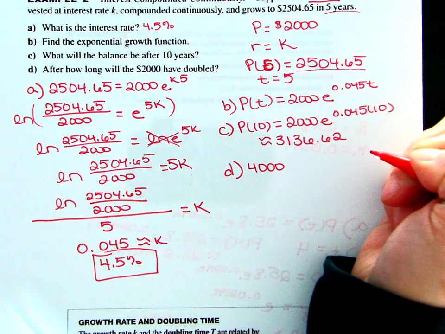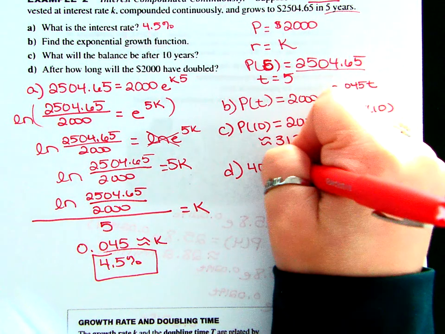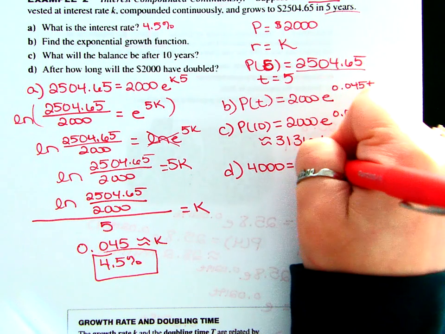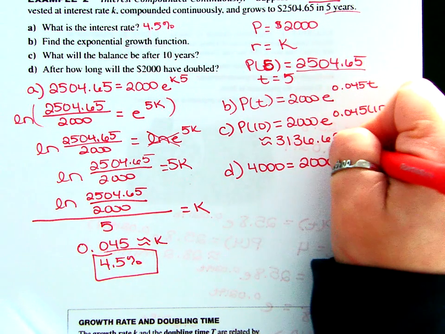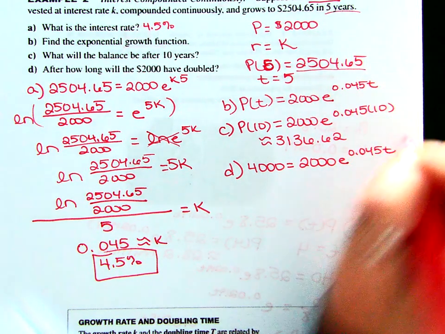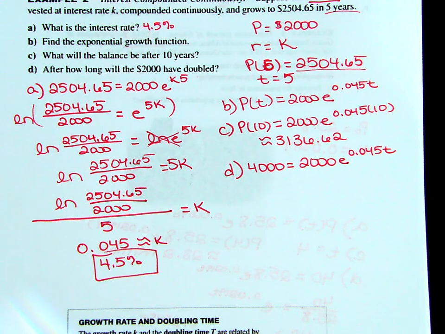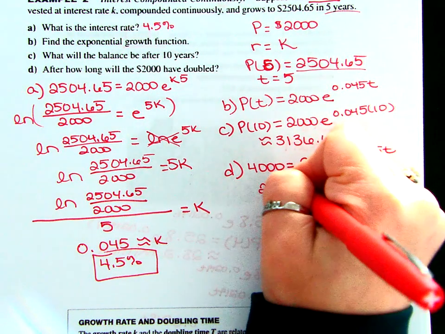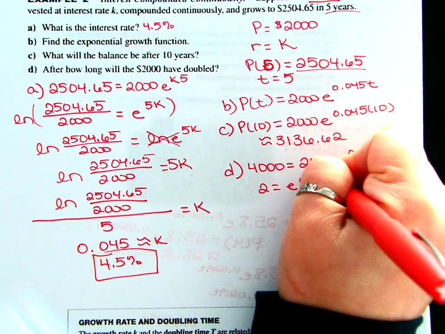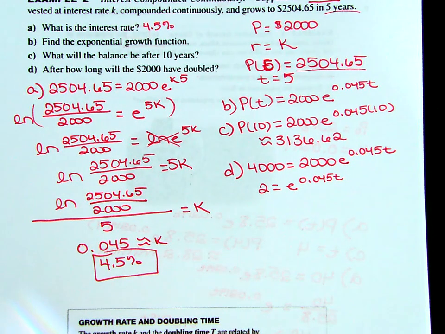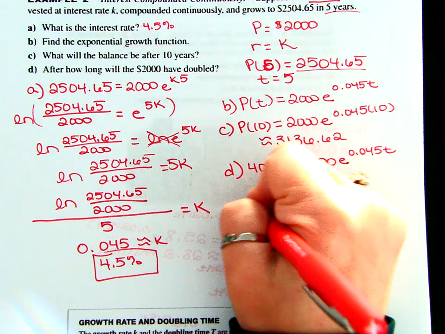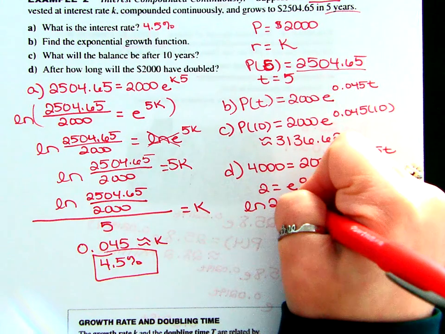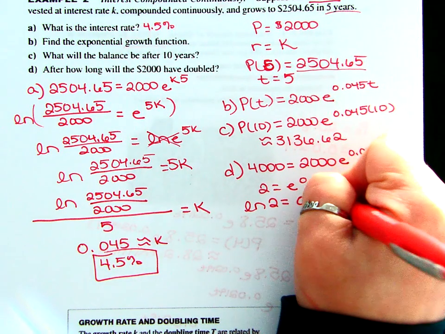And we're going to figure out our time. So divide by the 2,000 and you get 2. Now we'll ln both sides. And divide by our rate.